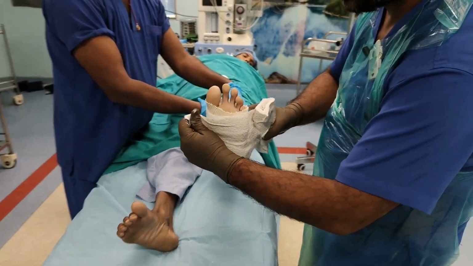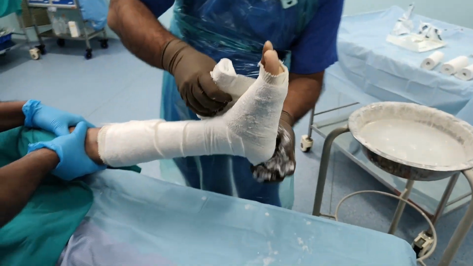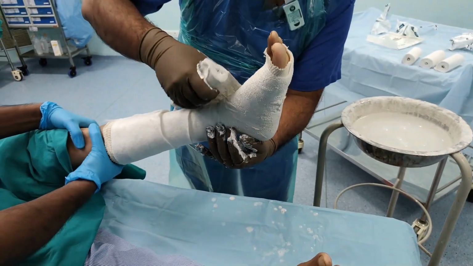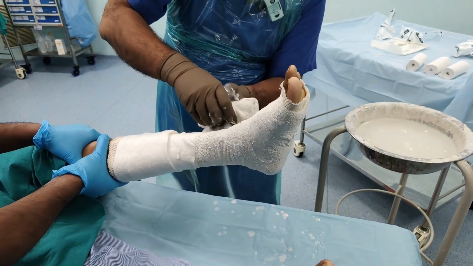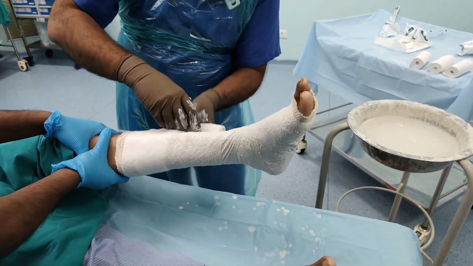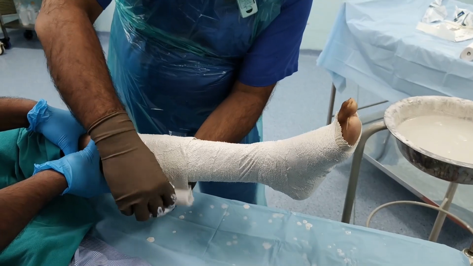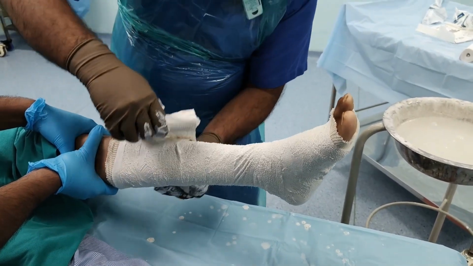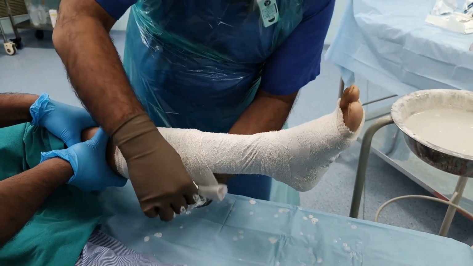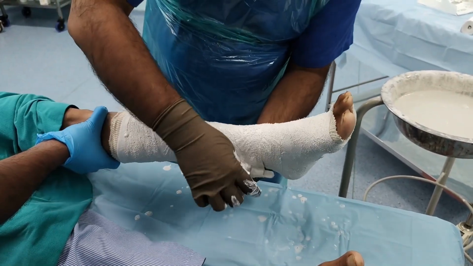Again we start applying from the foot, and in a smooth fashion you have to apply it going proximally, ensuring that you cover 2/3 of the previous wrap while applying the next wrap. You can use your left hand to remove the wrinkles and apply it in a smooth fashion.